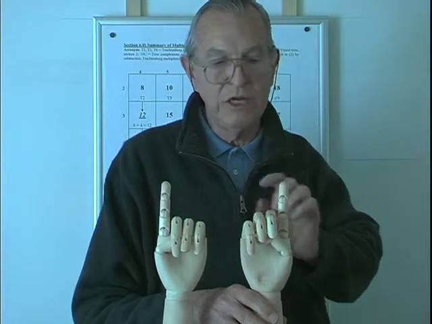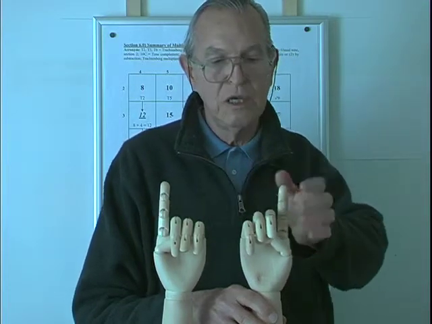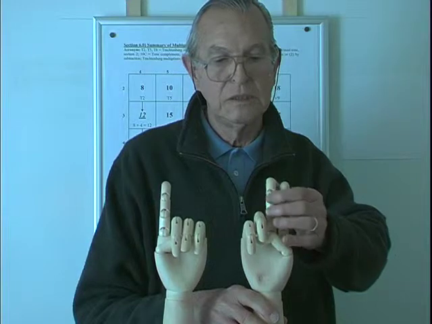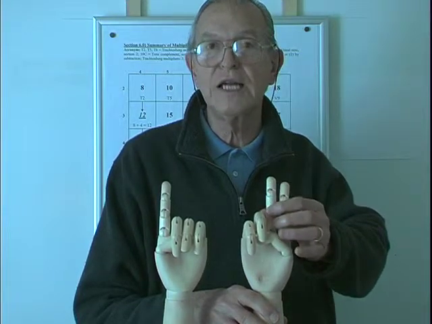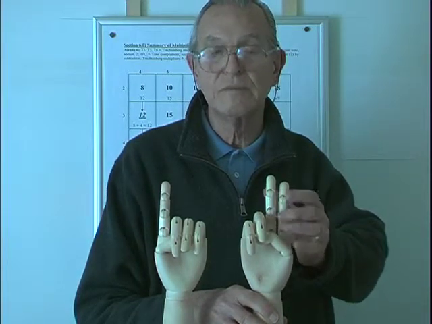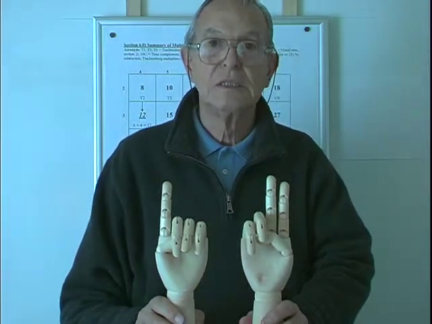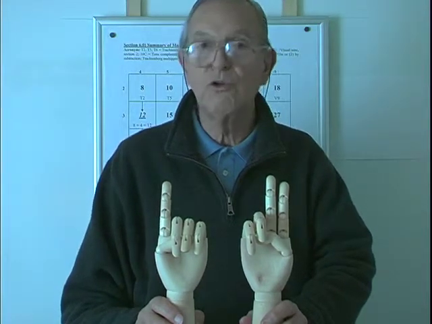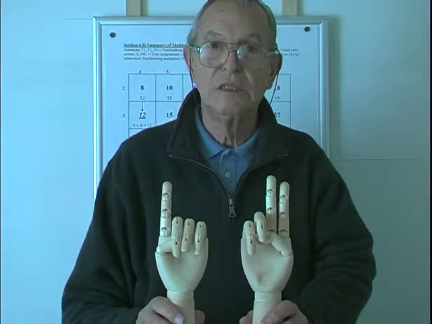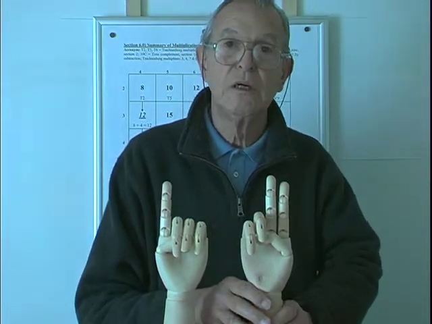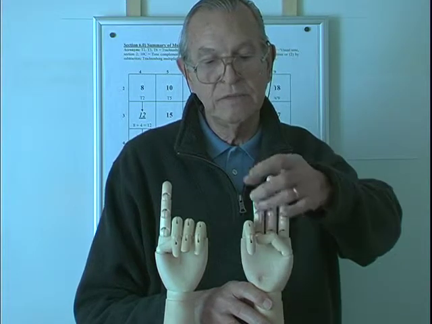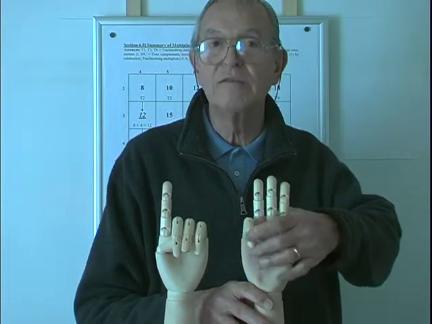5 times 3, here's 1, 2, 3. We're going to alternate the count up to the multiplicon. Then we're going to compare the 2 sets. 2 is not equal to 1. The sets are not equal. We are going to open the right hand. It now represents 5.